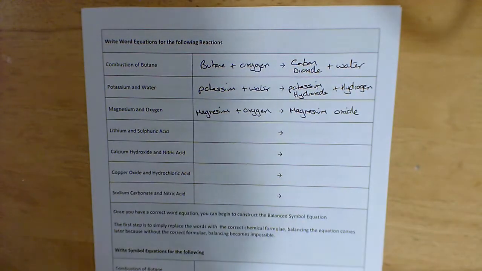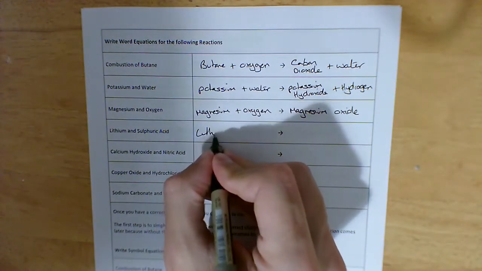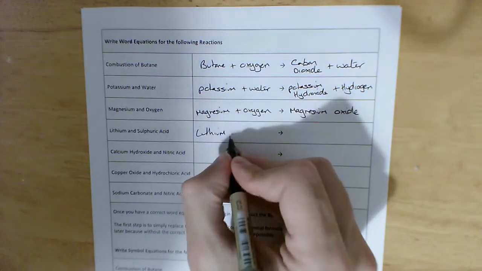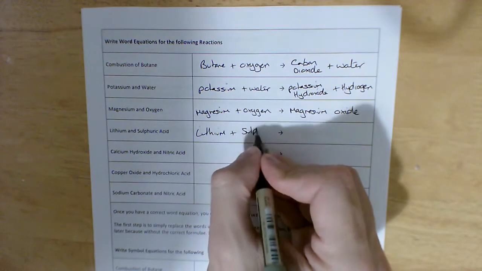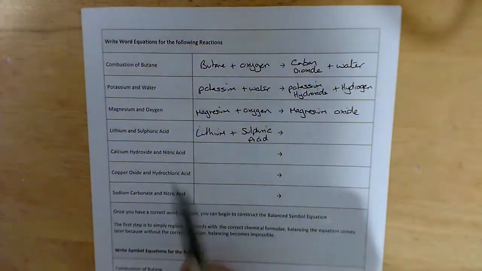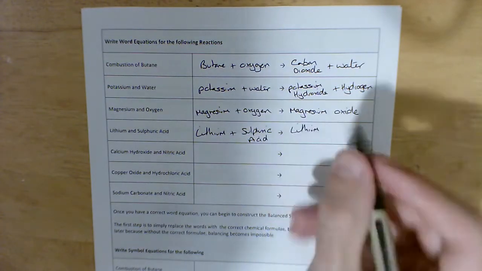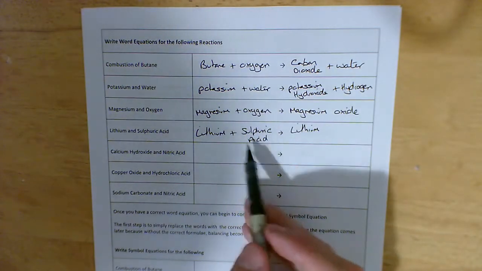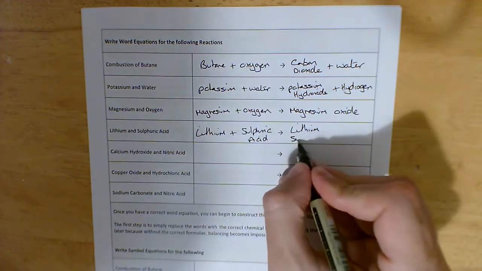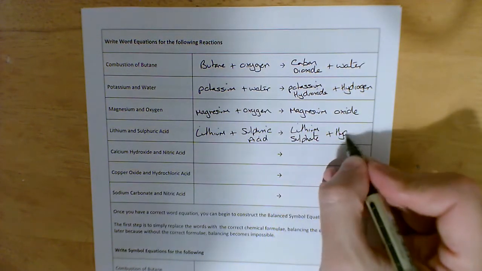Lithium and sulfuric acid, so this is metal plus acid, which gives us salt plus hydrogen, so lithium plus sulfuric acid. Now the salt in this case will be the metal, which is lithium, plus the anion from the acid, so this is sulfuric acid, so it's going to form lithium sulfate and hydrogen.